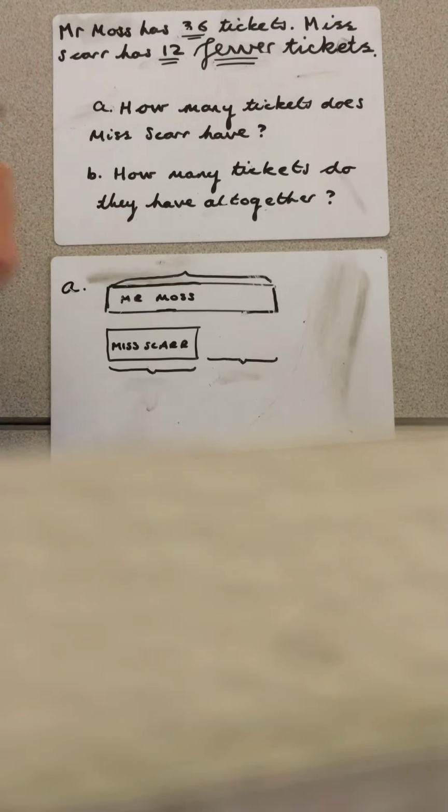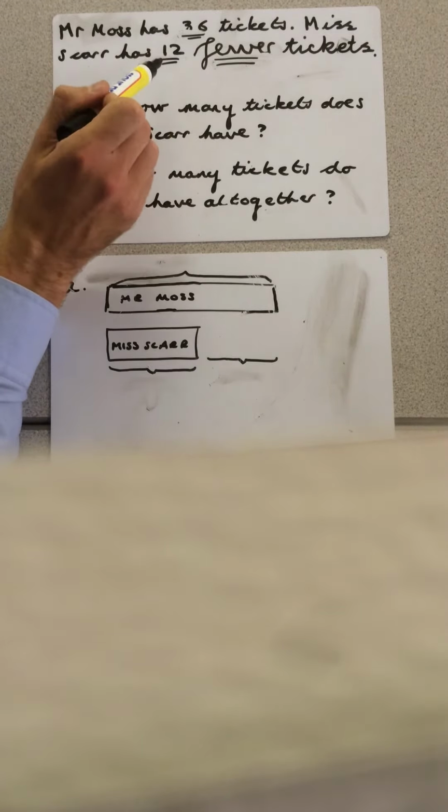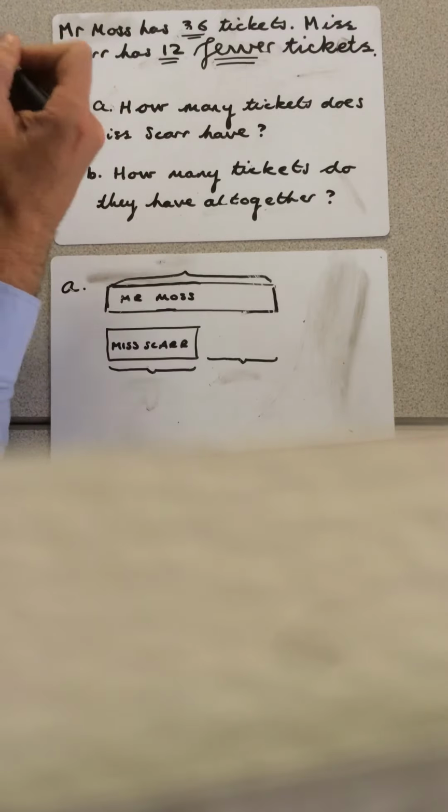Now, A and B, there's two parts to this word problem. We're going to look at A first. How many tickets does Miss Scar have? So Miss Scar has 12 fewer tickets. She doesn't have 12 tickets. She's got 12 fewer tickets than Mr. Moss. Okay, so I know I'm going to have to do some sort of subtraction to do with 36 and 12. I know that 36 is the biggest number, so that's going to be coming first.